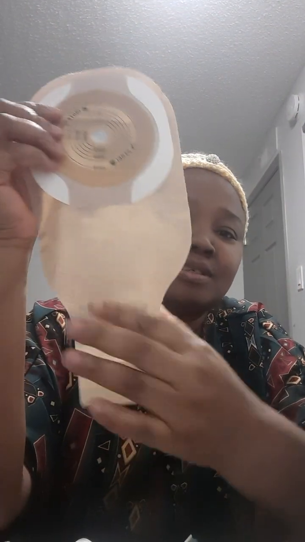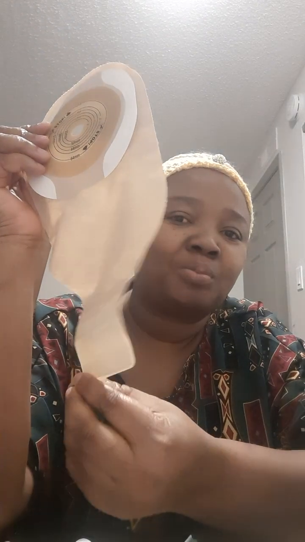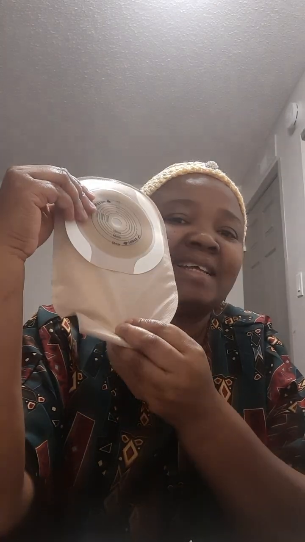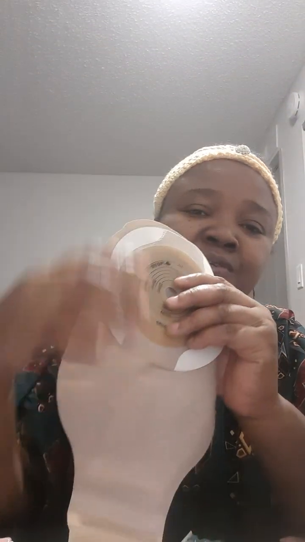As you can drain it, you can open it. It's open, like this. If it's drainable, you can open it. But if it is not drainable, this bottom side is sealed, so that when it's filled or 2/3 full, you can just remove it from the patient and throw it away. But these drainable ones, when it's filled or 2/3, you just empty it and close it back.